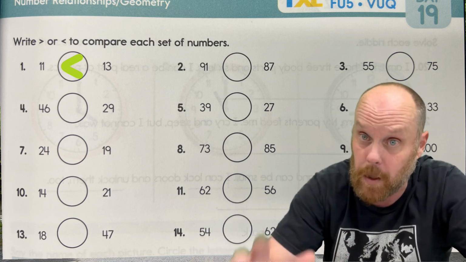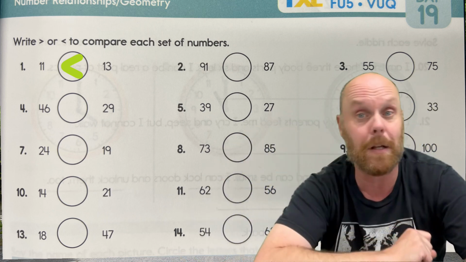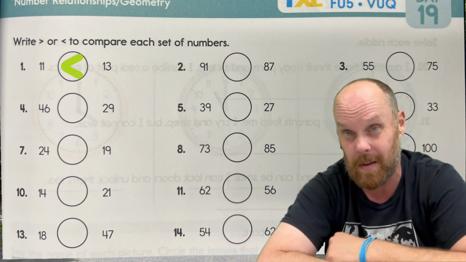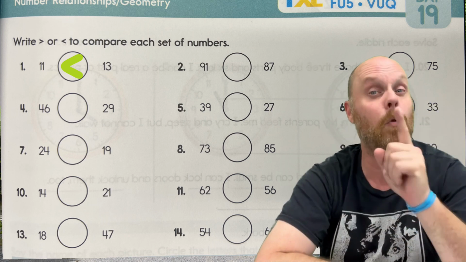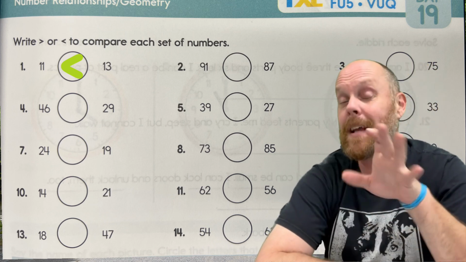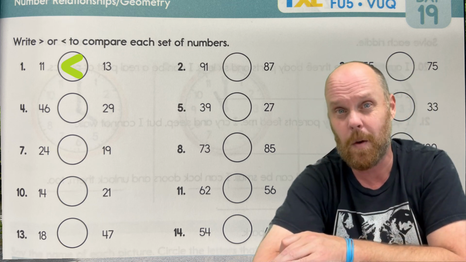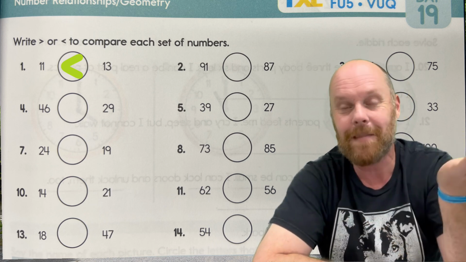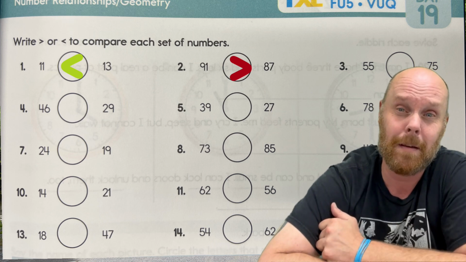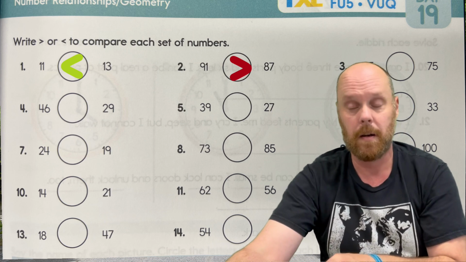This one is a little bit trickier. You have to look at the place values. You have to look at the numbers, not just the ones place value either, because if you look at number 2, you have 91 and 87. Which one's bigger? See, if we're only looking at the ones place value, you would say 87. But if you're looking at both the tens place value and the ones place value, you would say, well, 91 is obviously bigger. And we would change the symbol, wouldn't we? Good luck with this, ladies and gentlemen. I cannot wait to see what you do here.